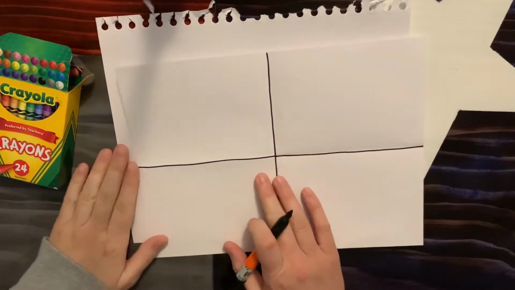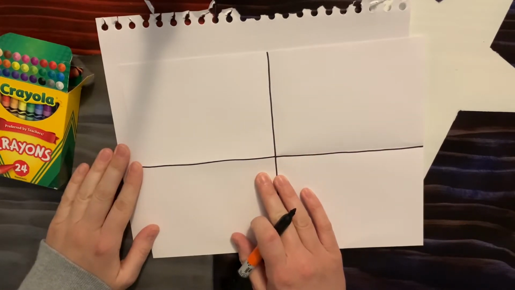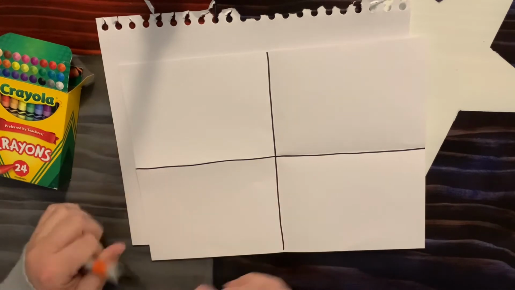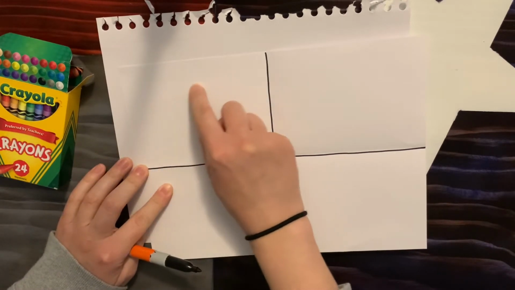Perfect. Okay, so now let's get ready to create our snowman. So I am going to start by drawing the bottom of his hat, and I'm going to start with a little horizontal line right there.